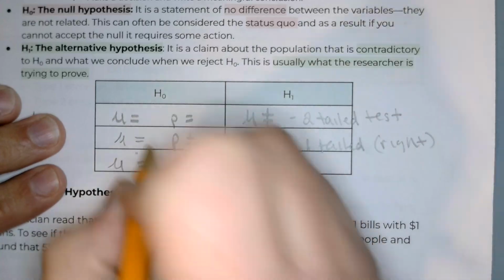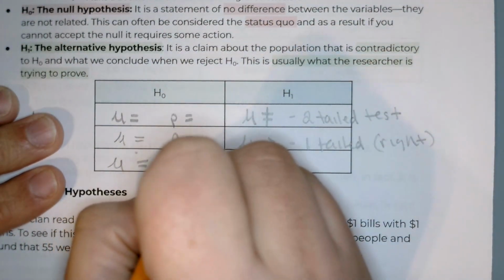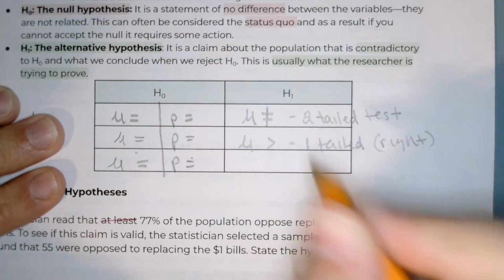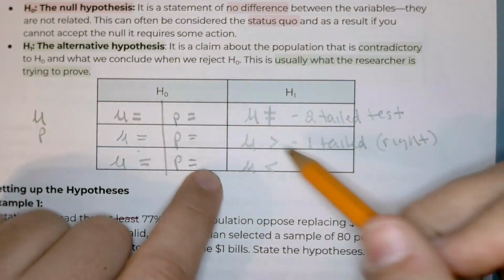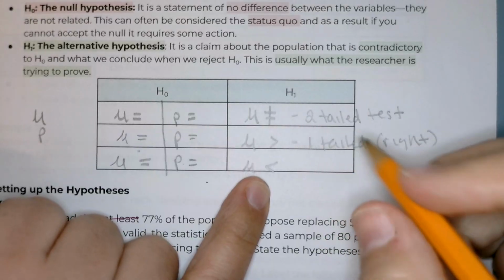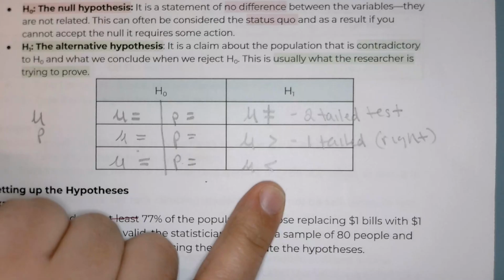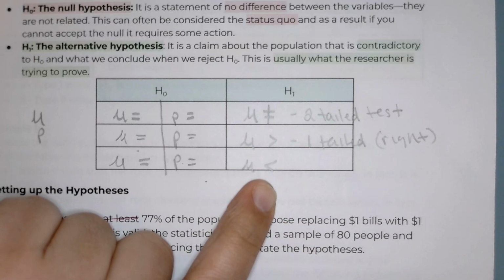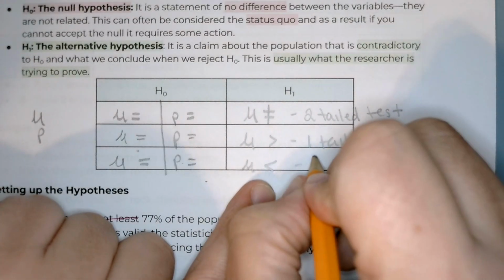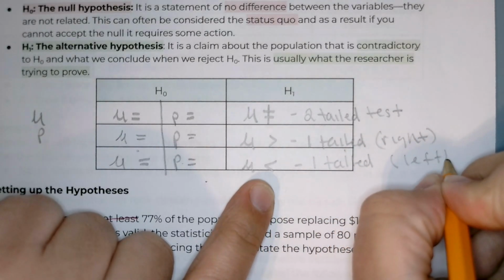The third case that we can have, again, we can have the mean or the proportion be equal to. But on this side, we would say that it's less than. Same with proportions, I'm just leaving that part off. So we could say that our average is actually below the state average, or it's decreased in recent years. Anything like that in the problem will lead us to an alternative hypothesis of mu is less than. Again, that is going to be a one-tailed test, a left-tailed test.